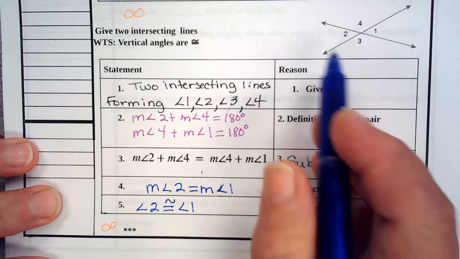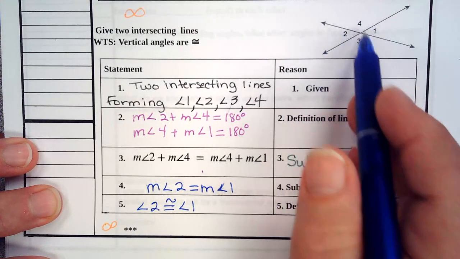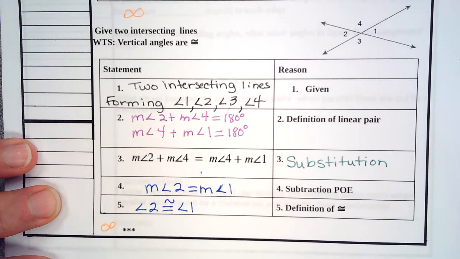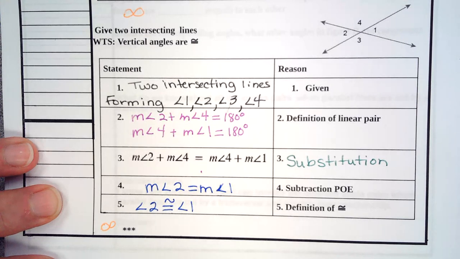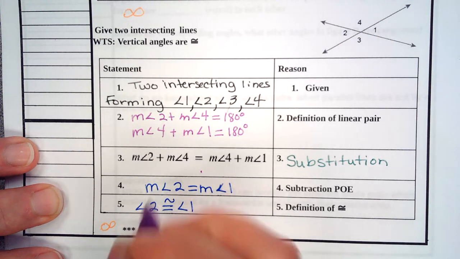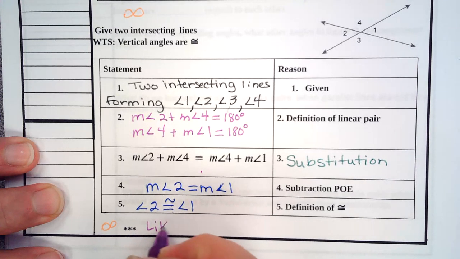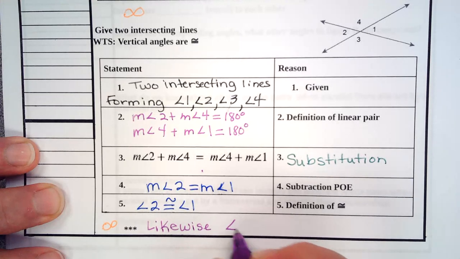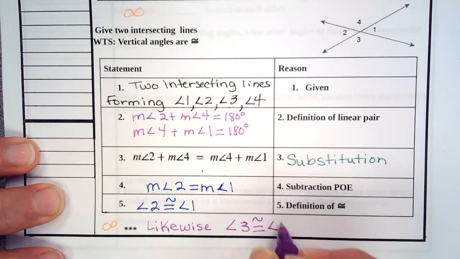I've only proven it for 2 and 1. I need to let the reader know I could do the exact same thing, and it would be true for angles 4 and 3. So likewise, angle 3 will be congruent to angle 4.